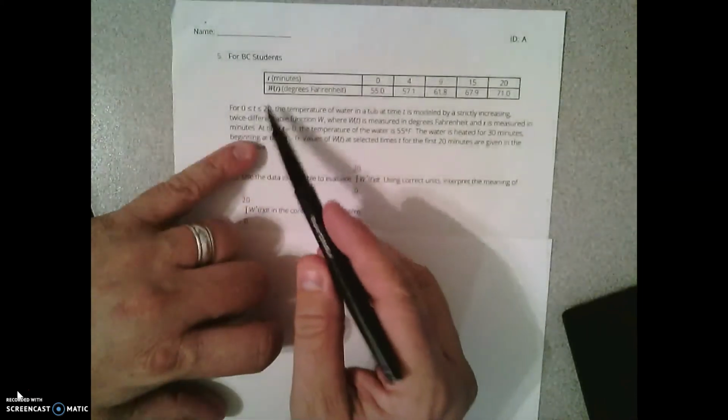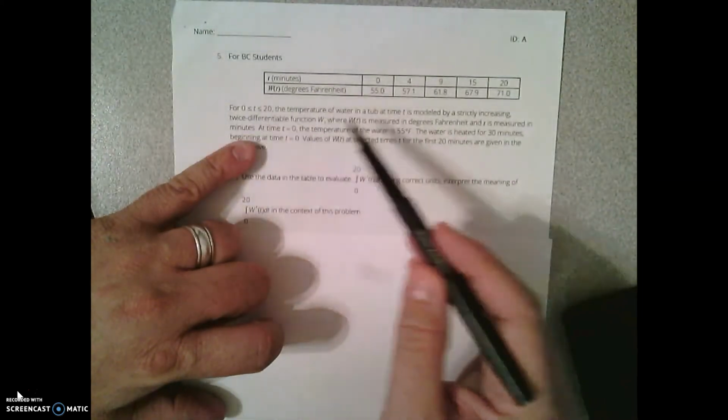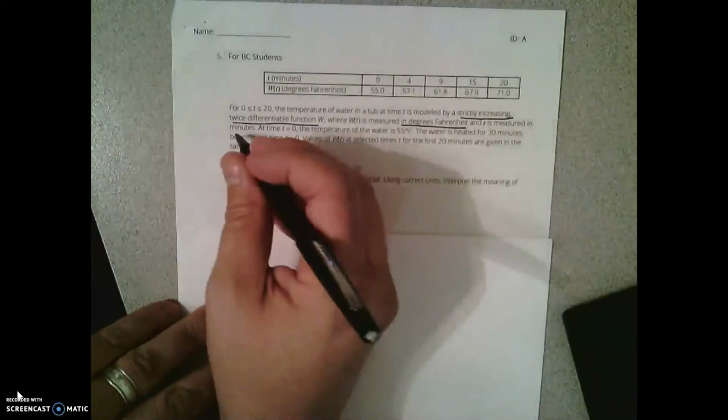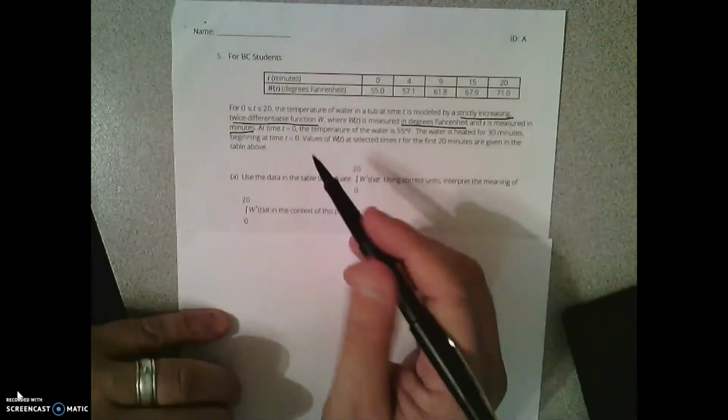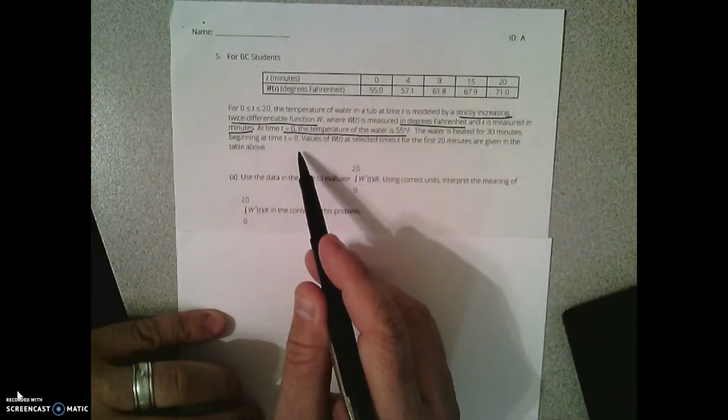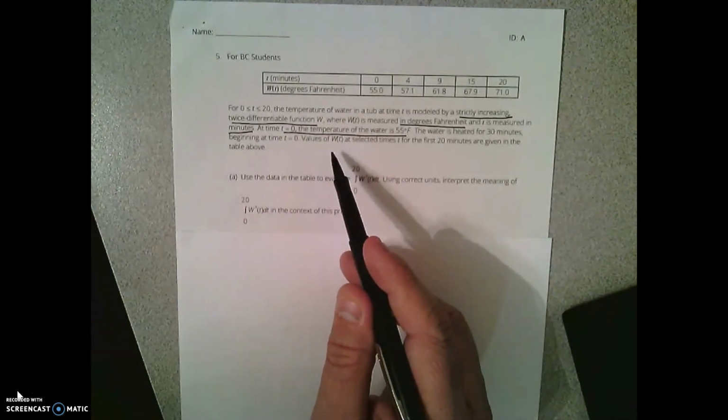For the time interval 0 less than or equal to t less than or equal to 20, the temperature of water in a tub at time t is modeled by a strictly increasing twice differentiable function w, where w is measured in degrees Fahrenheit and t is measured in minutes. Now, that all might be really important. Maybe it is, maybe it isn't. I don't know yet. At time t equals 0, the temperature of the water is 55 degrees. The water is then heated for 30 minutes, beginning at time t equals 0. Values of w of t at selected values of t for the first 20 minutes are given in this table above.